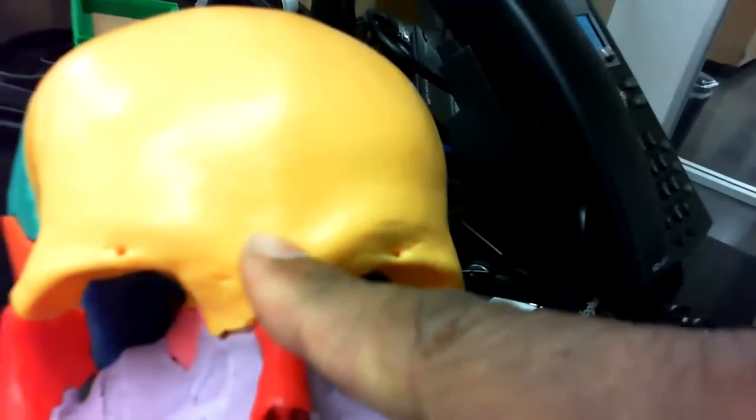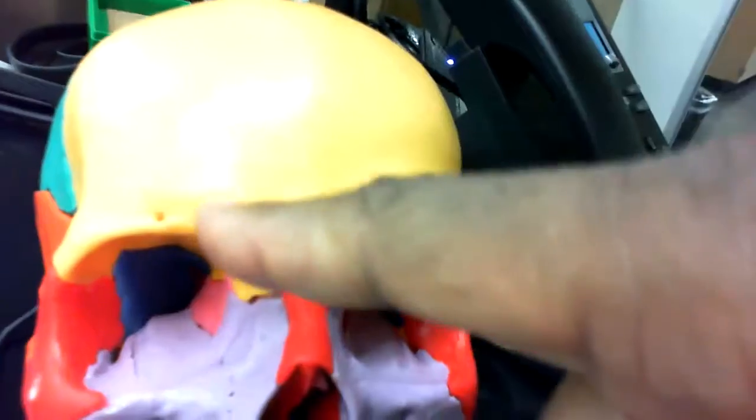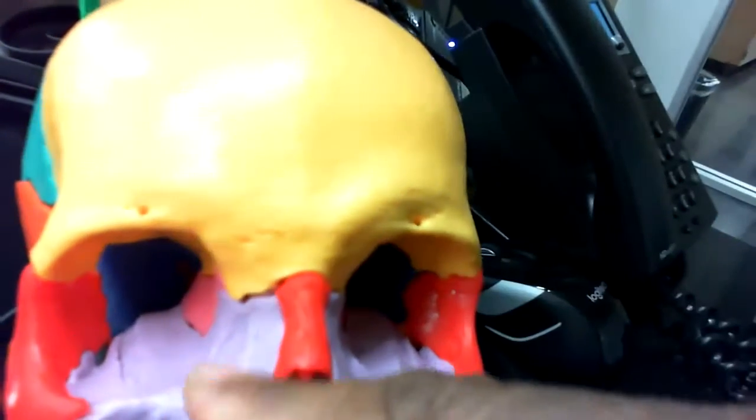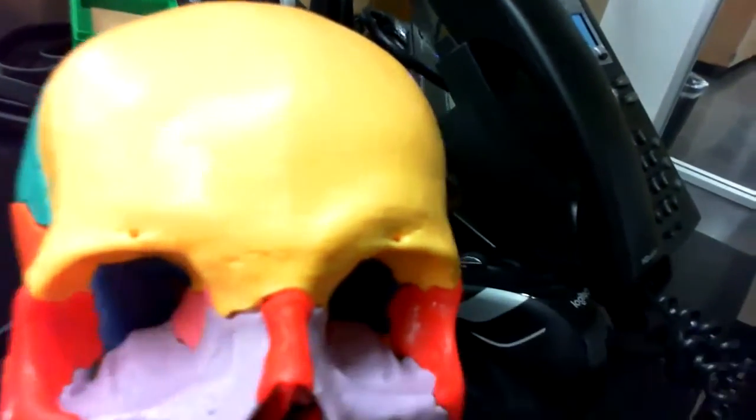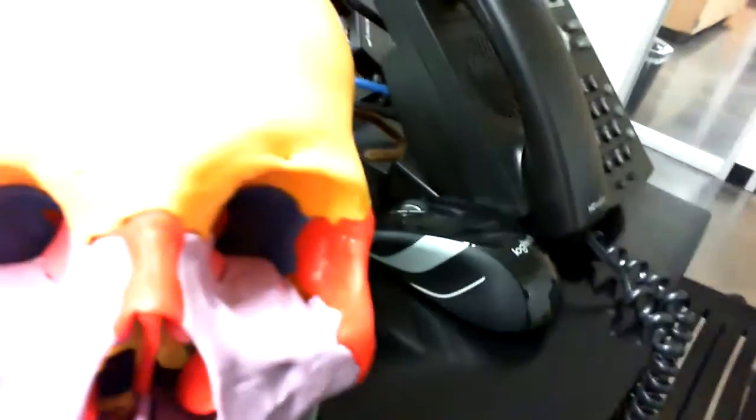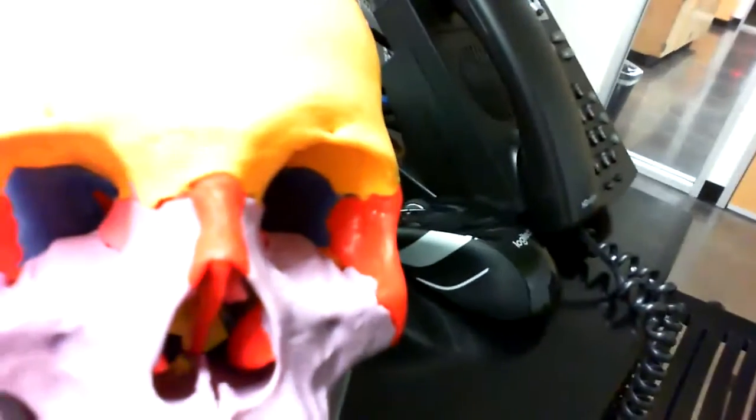Remember this area in between the eyes, we call this the glabella. Up here, superciliary arch. Down here, supraorbital. So you've got those areas there. Just want to make sure you've seen those.